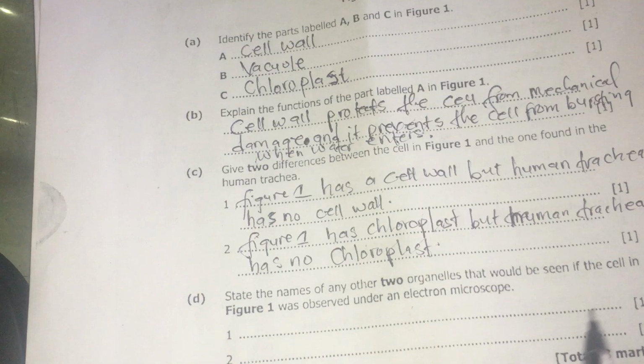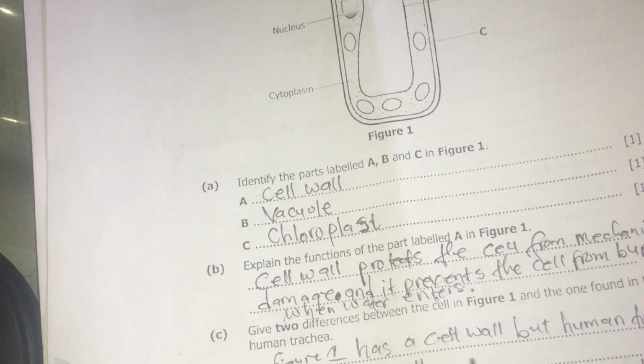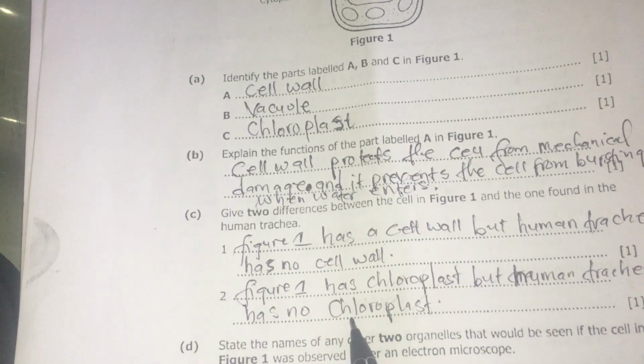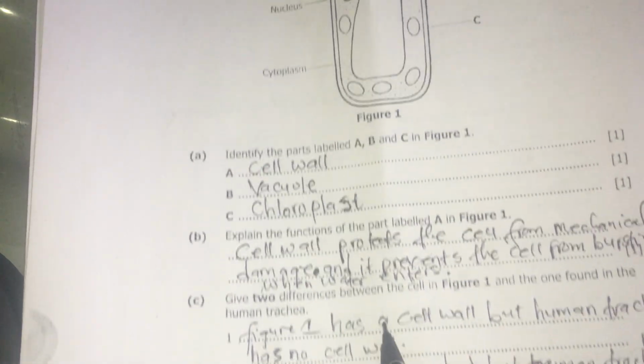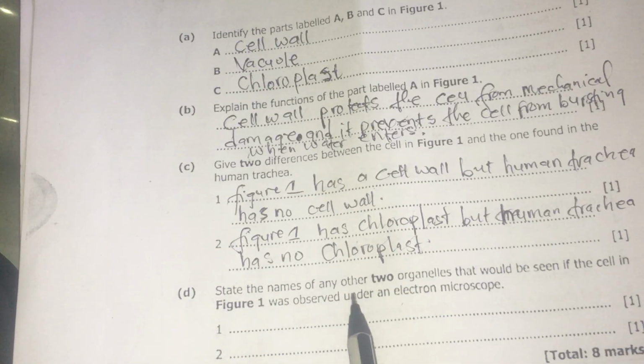So this question is simply asking us indirectly to state the invisible parts. If this cell was observed under an electron microscope, mention any 2 tiny parts that will be seen. Take note here, it says state the name of any other 2 organelles.